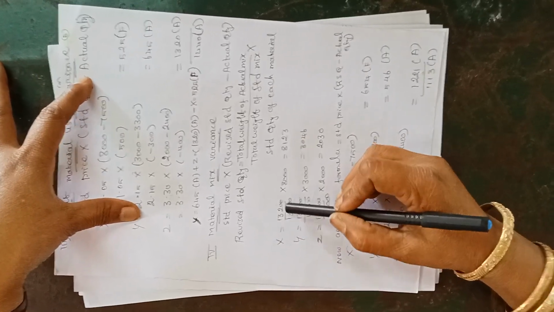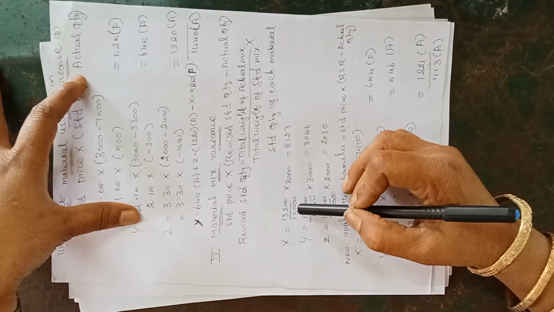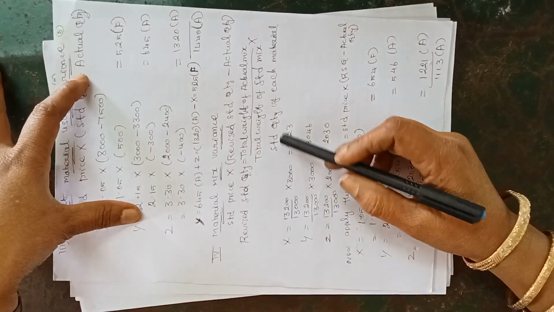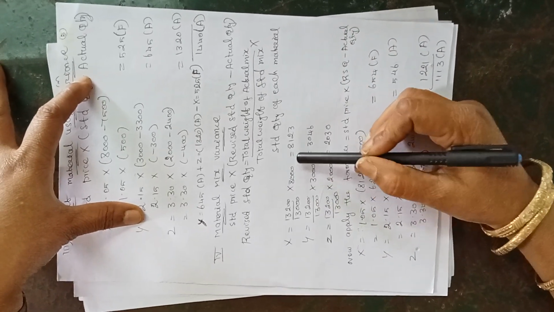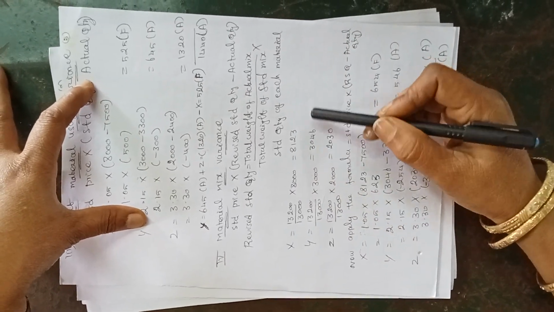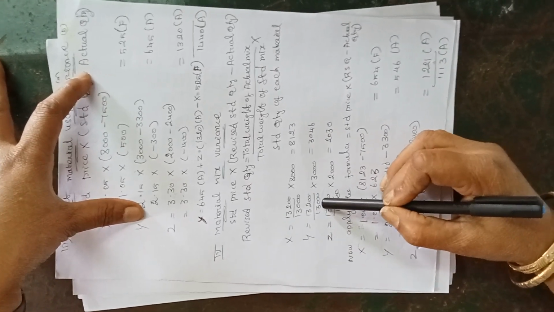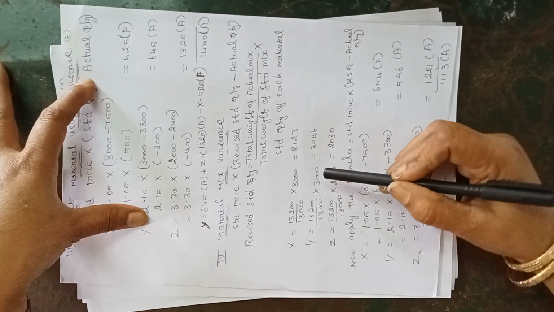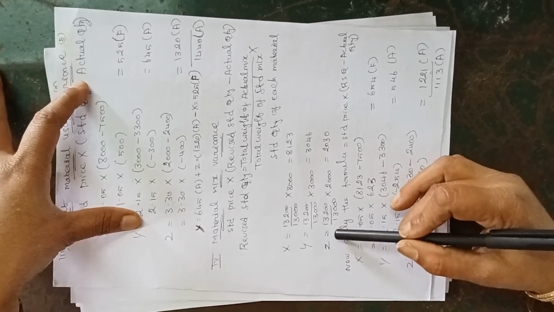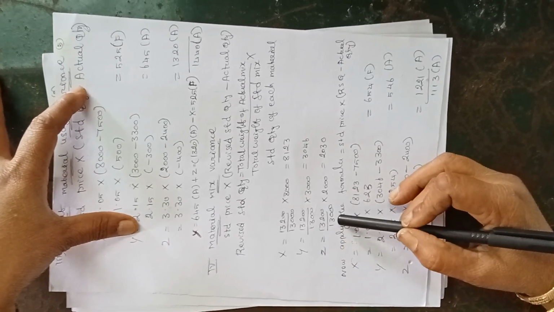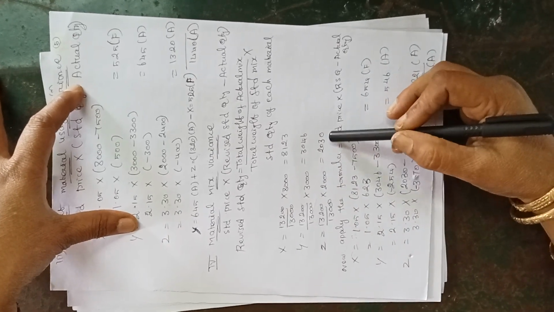X equals 13,200 divided by 13,000 into 8000 equals 8123. Y equals 13,200 divided by 13,000 into 3,000 equals 3046. Z equals 13,200 divided by 13,000 into 2000 equals 2030.